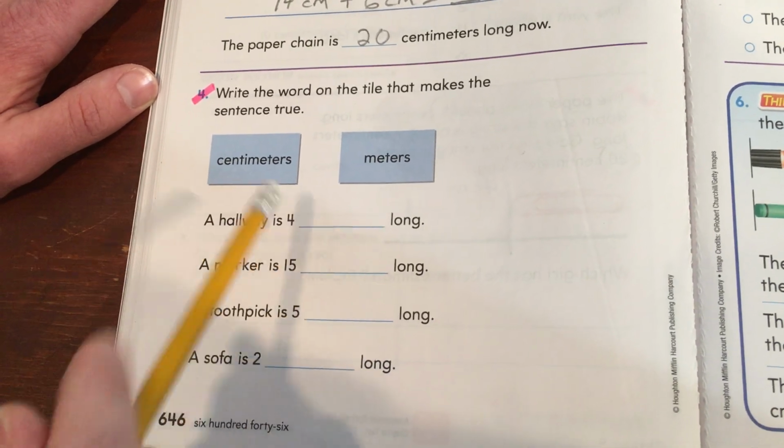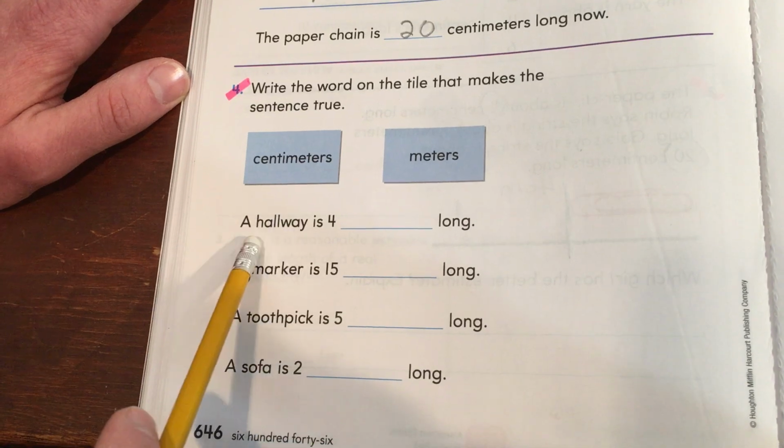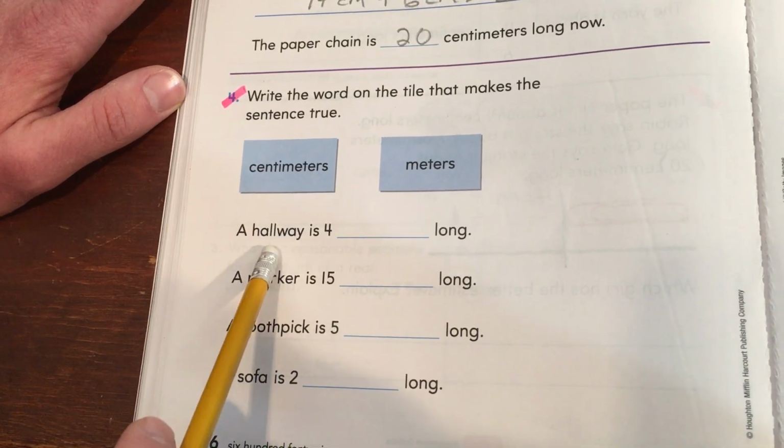So let's work on this one. Circle the word on the tile that makes the sentence true. What I'm going to do is I'm just going to write them out. Okay, so let's think about a hallway.